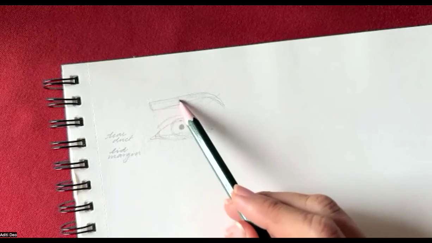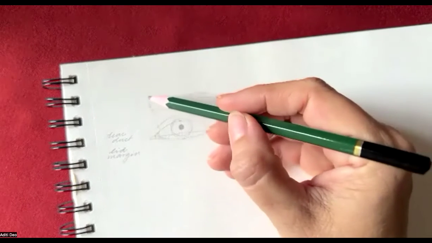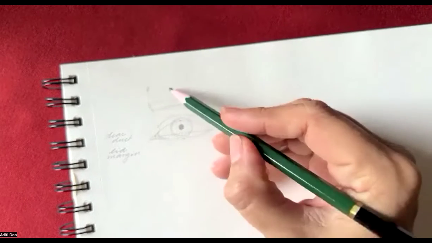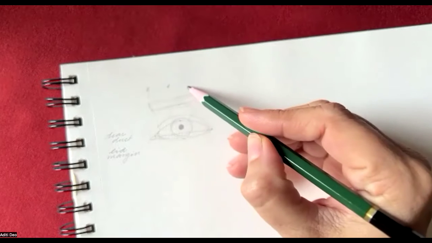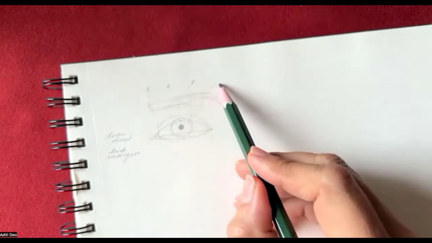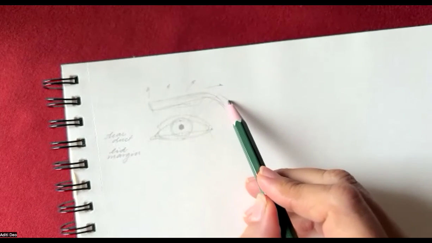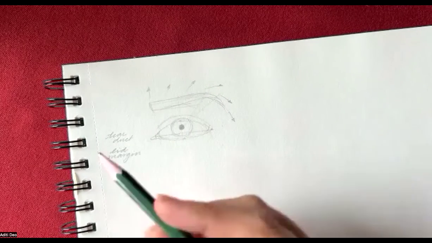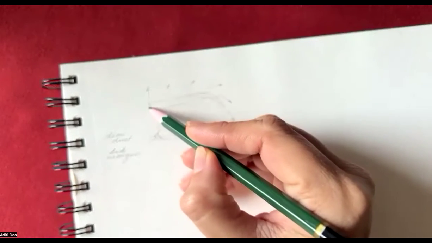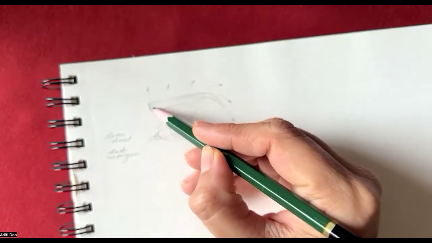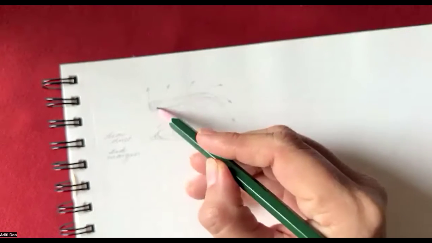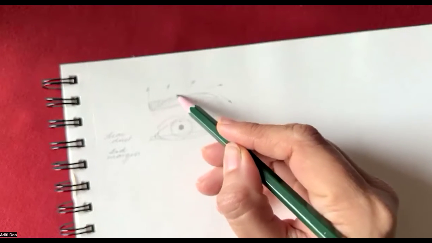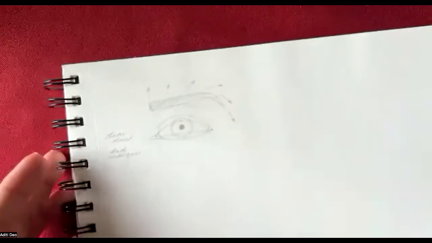And now to fill the eyebrow up, like I said, we make the lines in radiating directions as we proceed from the center to the outside. So start off straight and then start moving to the side, and here overlap the eyebrows.